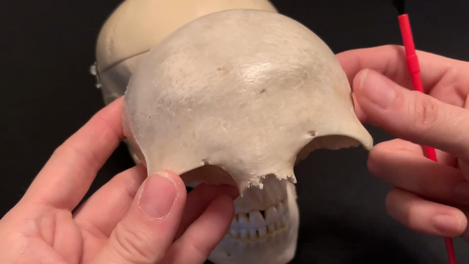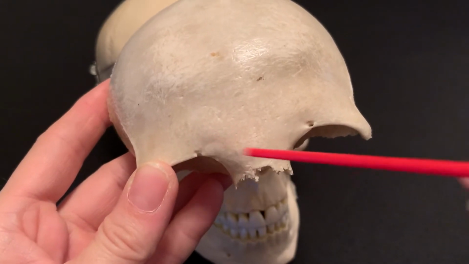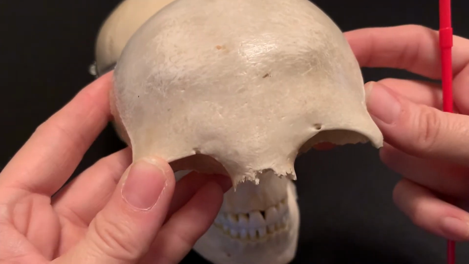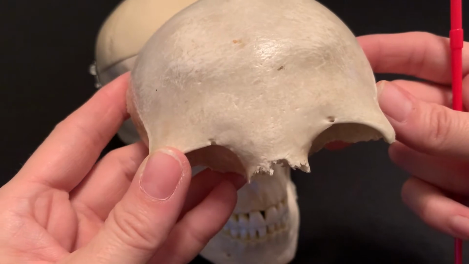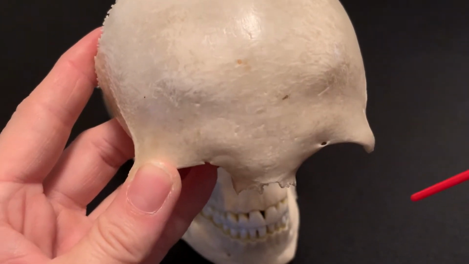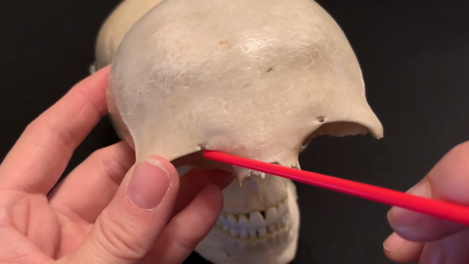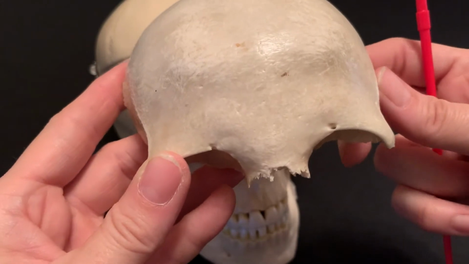If we look below that, just above the orbit, we can see 2 small holes, one on each side. Those are the supraorbital foramina, or notches. Sometimes it'll appear as a true foramen, as you can see here on the left side of the bone, and sometimes it'll appear more as a notch, as you can see on this bone's right side.